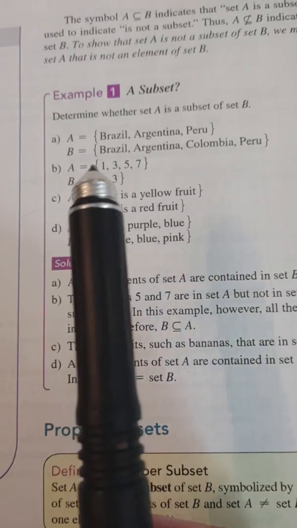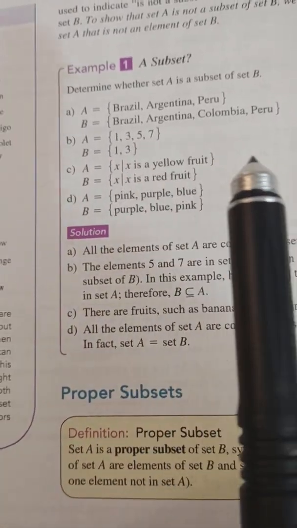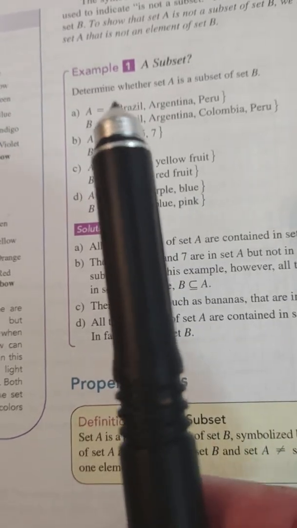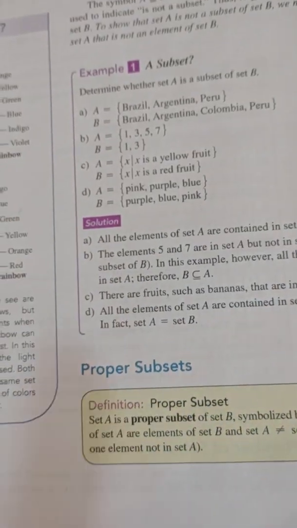We can see that all the elements in set A are in set B, except for Colombia. So set A is a proper subset of B.